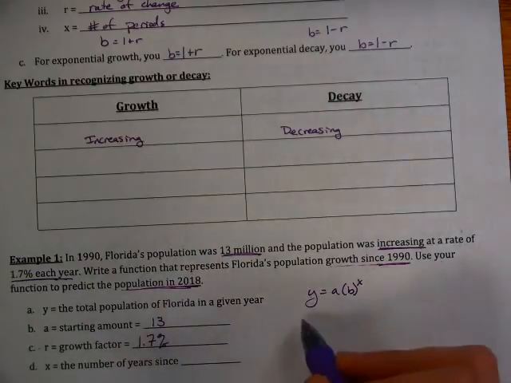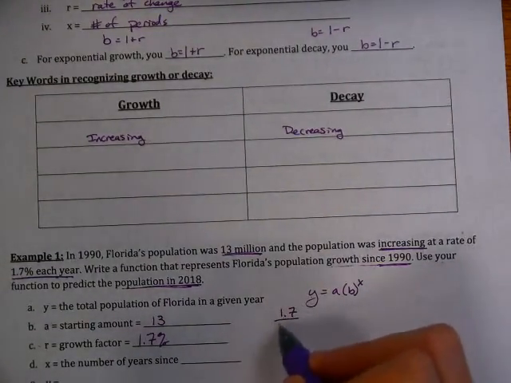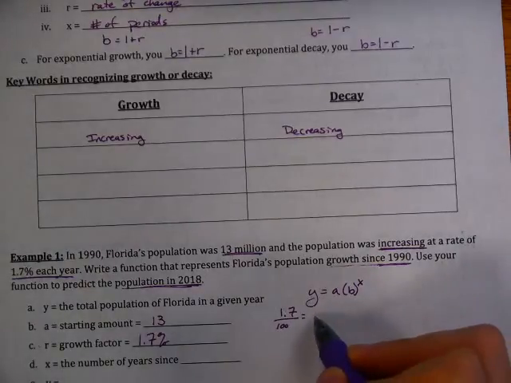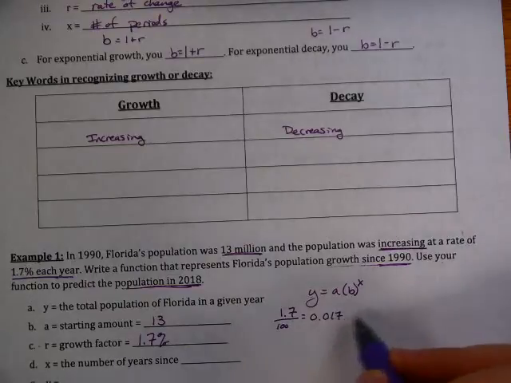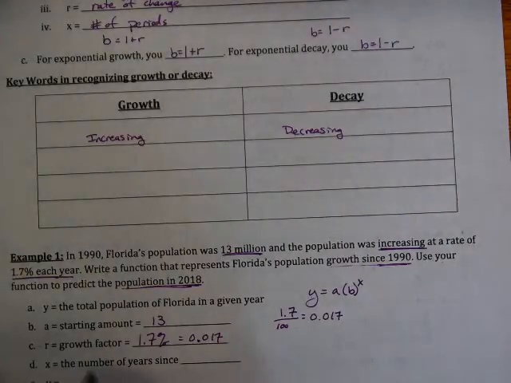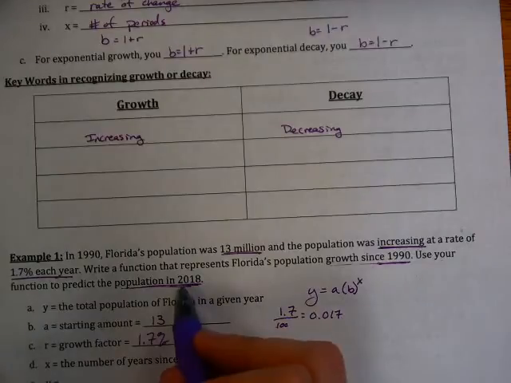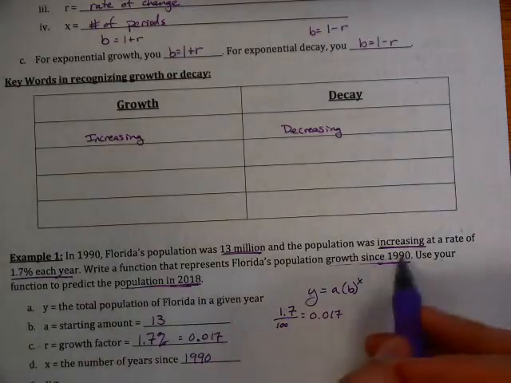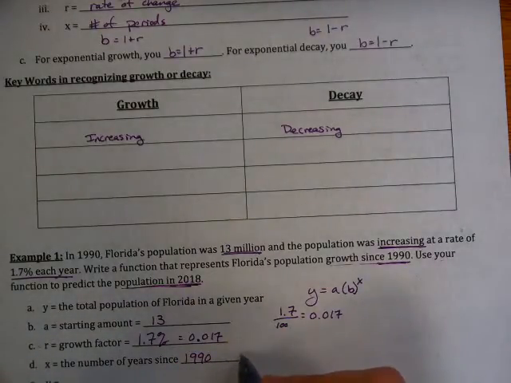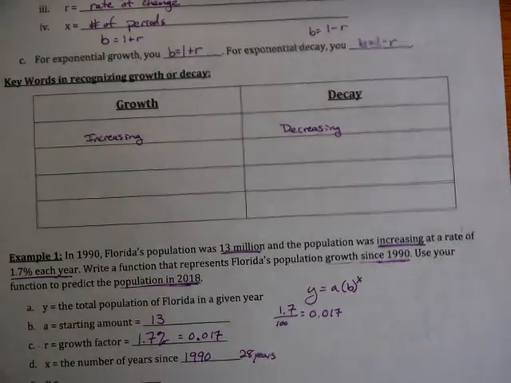So we're going to divide 1.7 by 100. 1.7 divided by 100 would get me 0.017. Then the number of years since 1990, we can go ahead and calculate that. From 1990 to 2018, that's going to be 28 years. Alright, so that's going to be helpful in the moment.